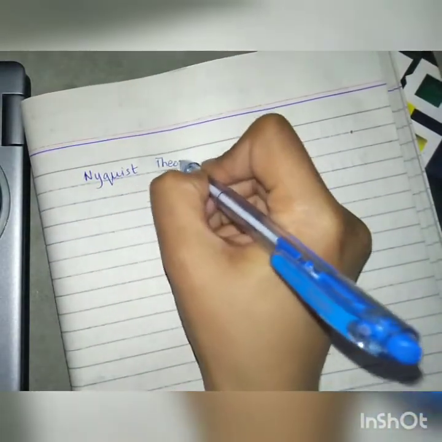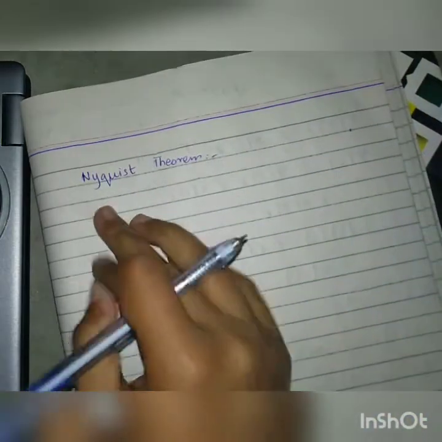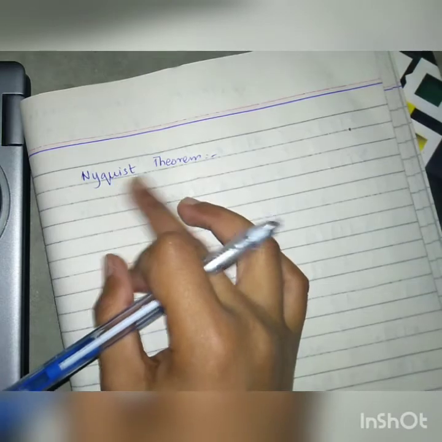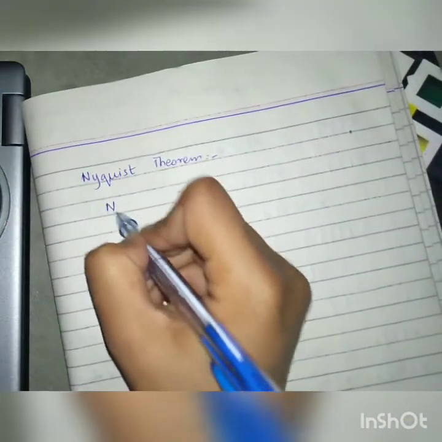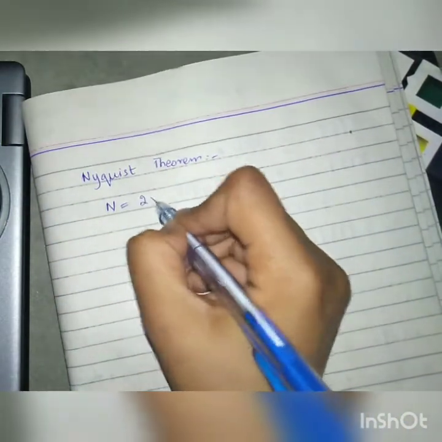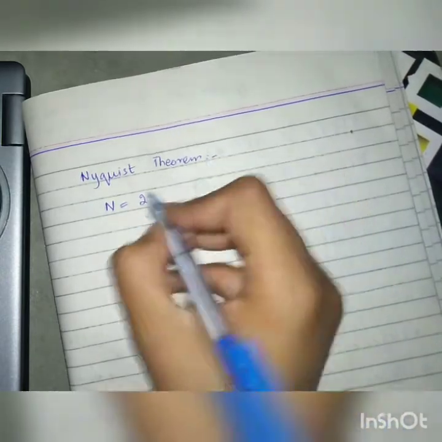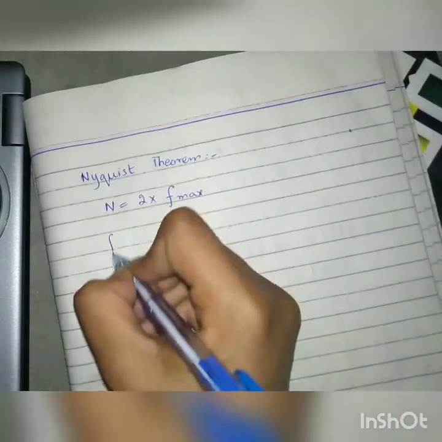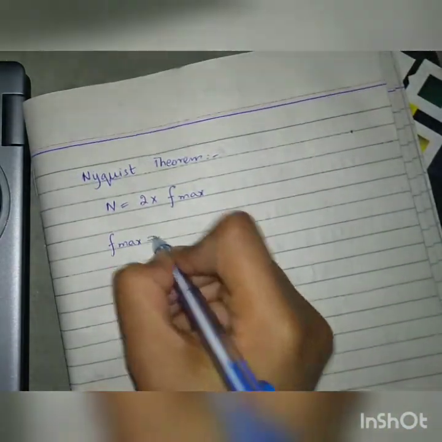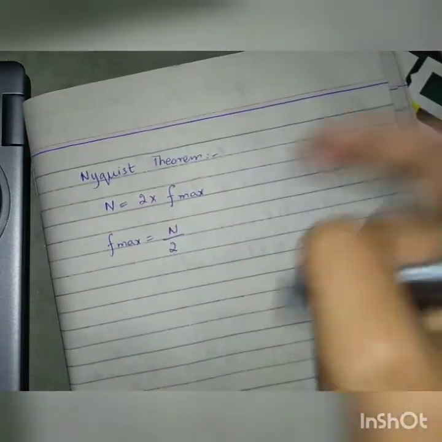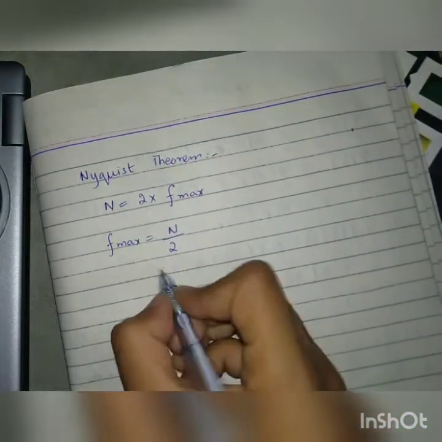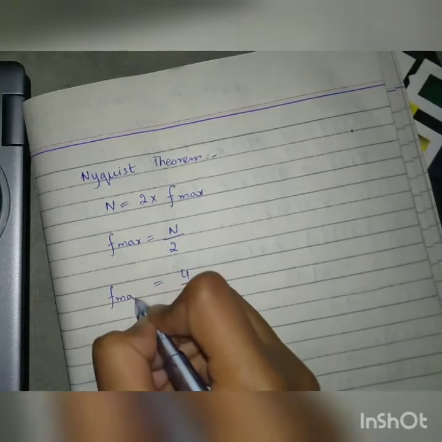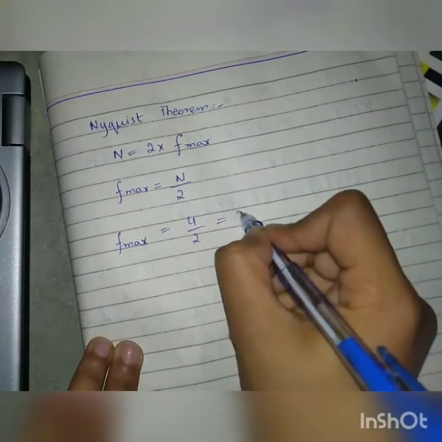Nyquist theorem. So Nyquist theorem says that the number of samples should be twice the f maximum, and if you want to find f maximum, this will be n divided by 2. We had n equal to 4, that means f maximum is equal to 2.